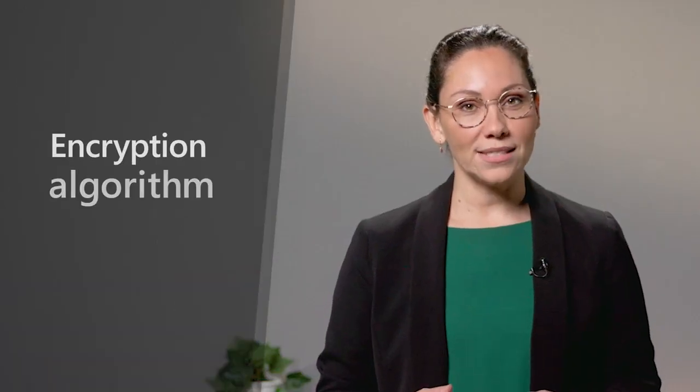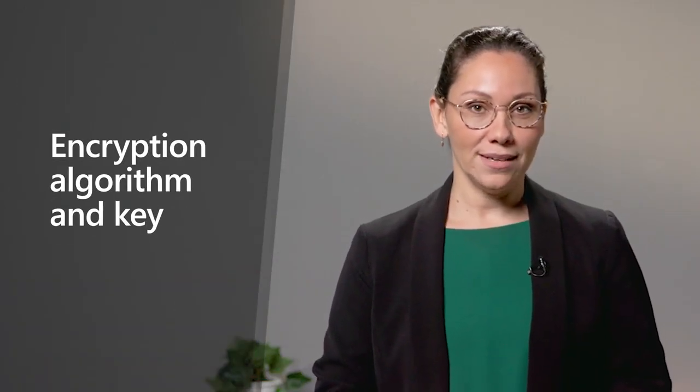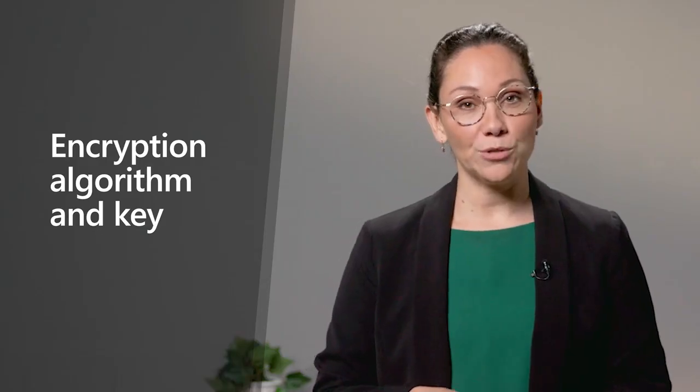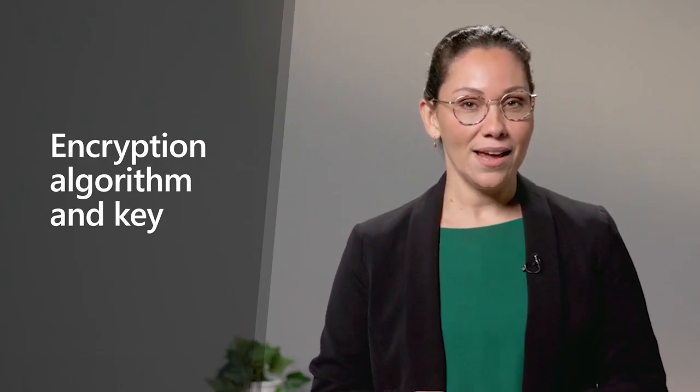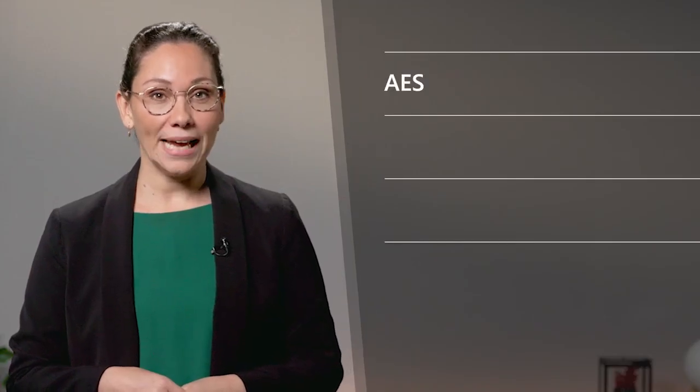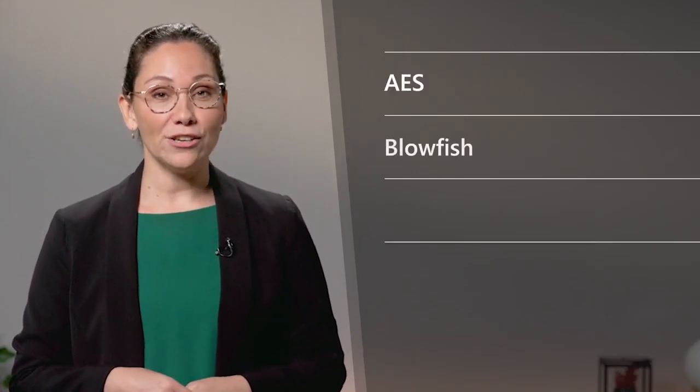The encryption process typically involves two main components: the encryption algorithm and the encryption key. Common encryption algorithms used by VPNs include Advanced Encryption Standard, or AES, Blowfish, and ChaCha20. These algorithms scramble your data using complex mathematical formulas. This makes it basically impossible for unauthorized parties to decipher the encrypted information. And the encryption key is a string of characters that determines how the algorithm scrambles your data.